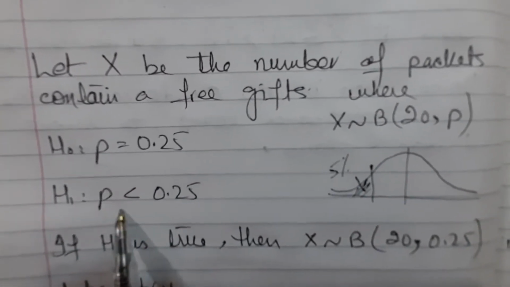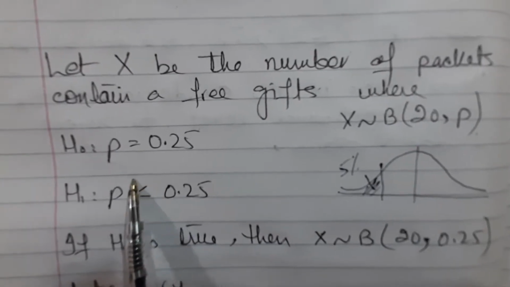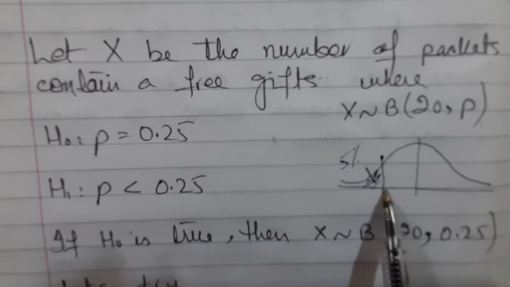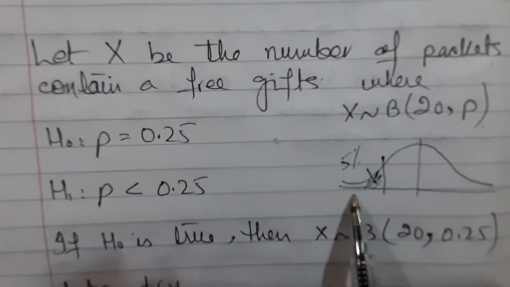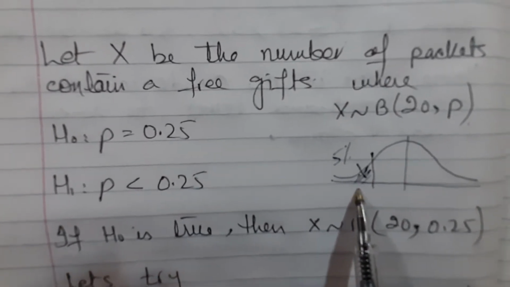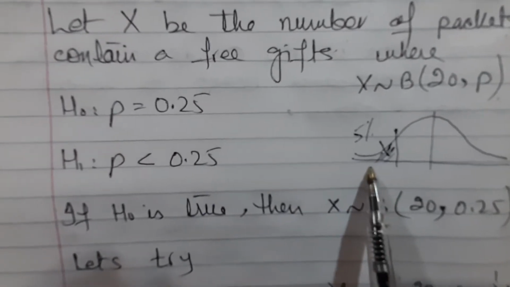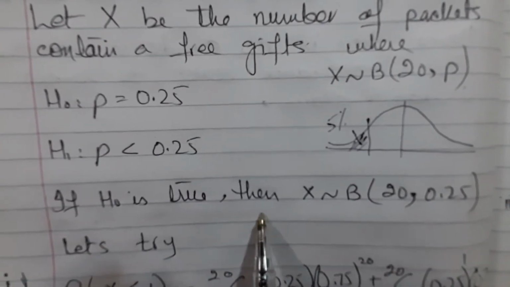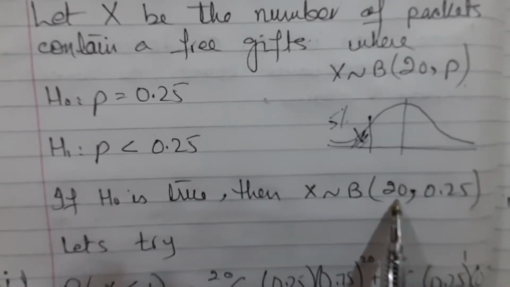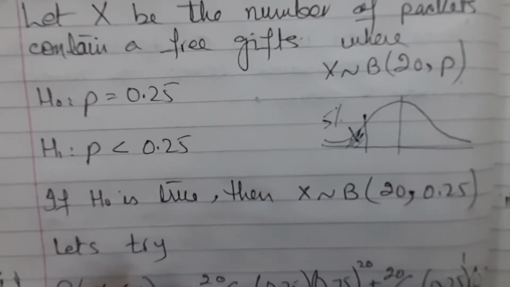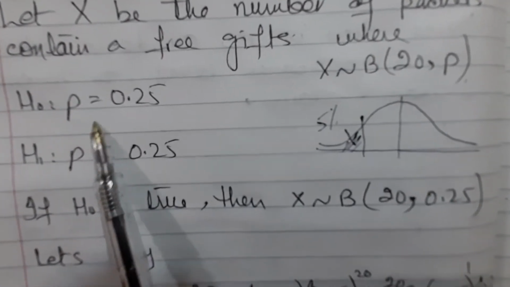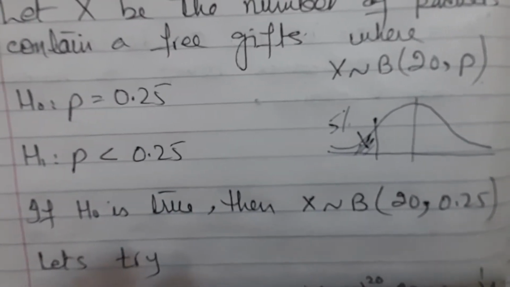Because the suspicion is that it is less than 25%, I am drawing 5% on the left hand side. So it is a one tail, lower tail test. If H0 is true, then your distribution is B(20, 0.25). You always have to mention your distribution after describing the null and alternative hypotheses.